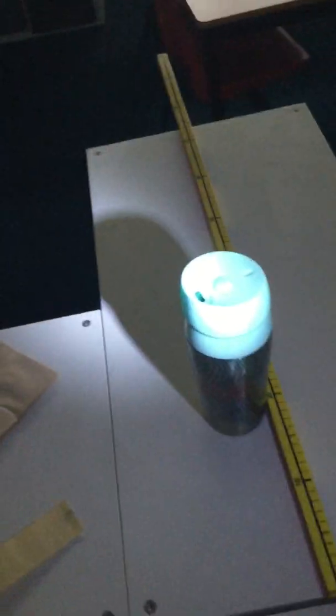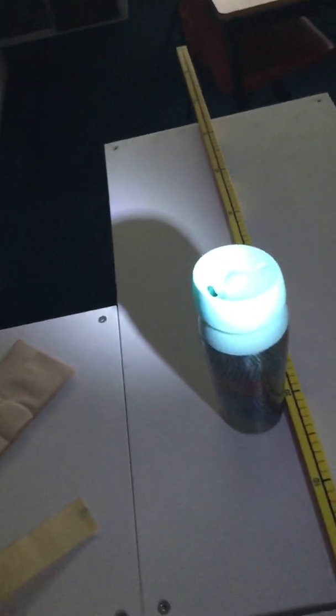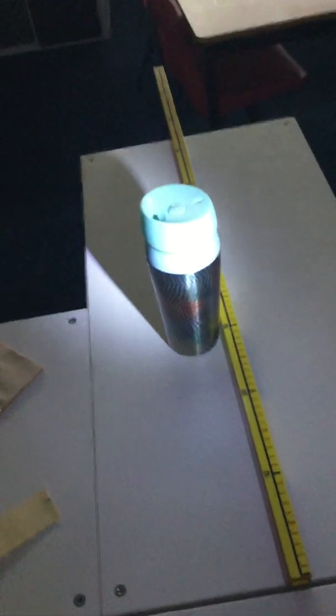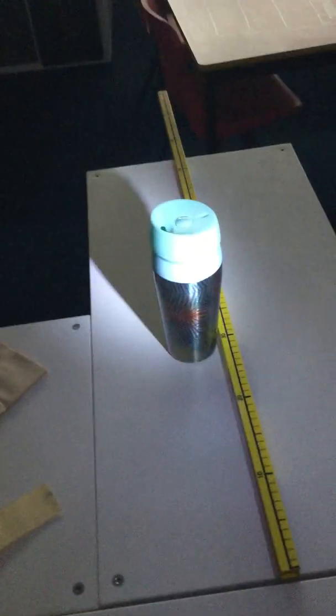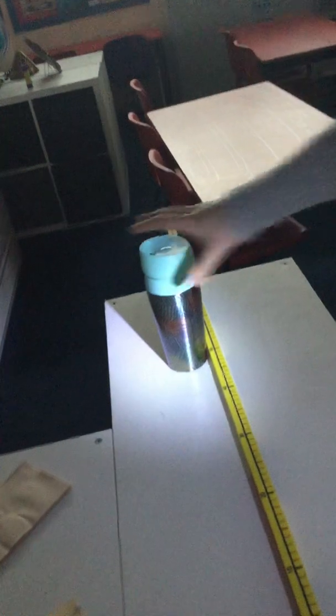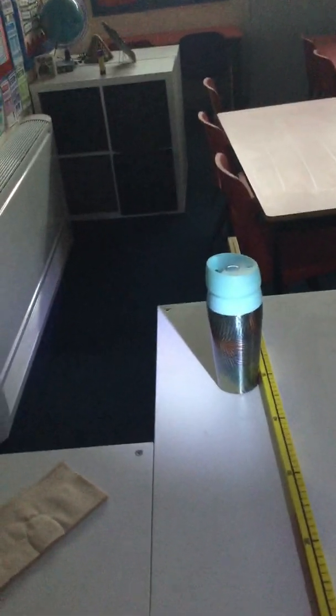Okay, the torch is staying in the same place. My assistant has not moved their hand. The torch is staying in that same place. Okay, and then when I move 30 centimetres, what are you noticing? Is it getting harder to measure? Are you just going to have to look at your observations? 40. Okay, have a think. What's happening to that shadow? Okay, and then 50.